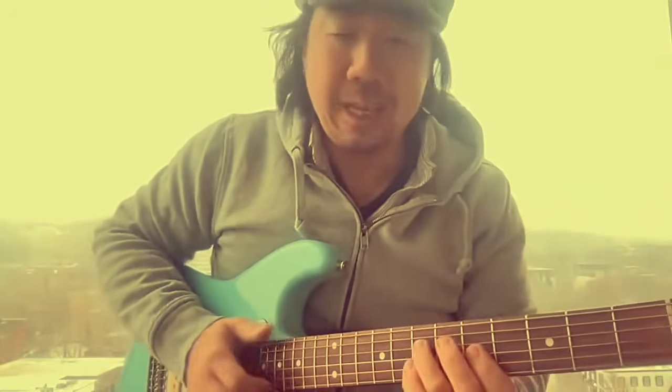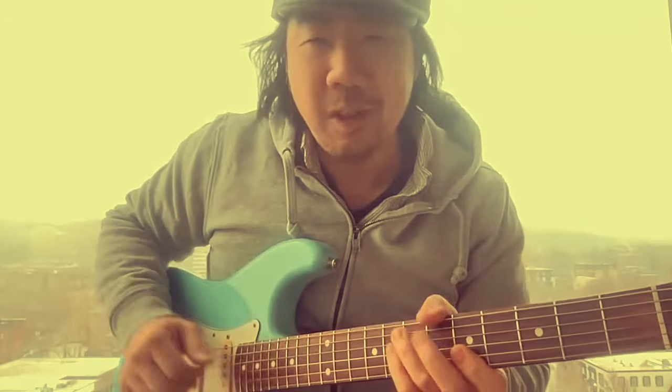Okay, let me show you the basic chords. A minor. This is how Willie does it too, if you're a Willie fan.